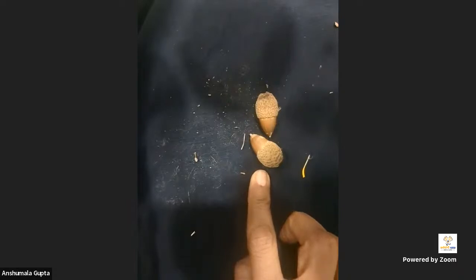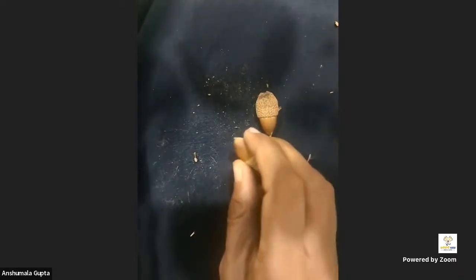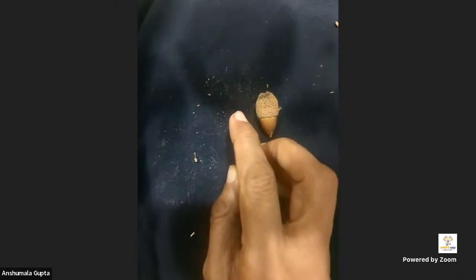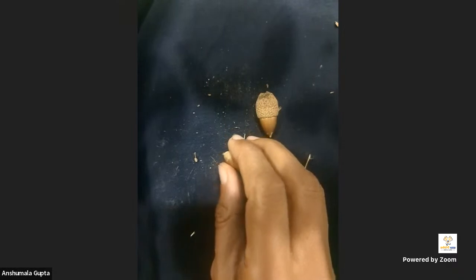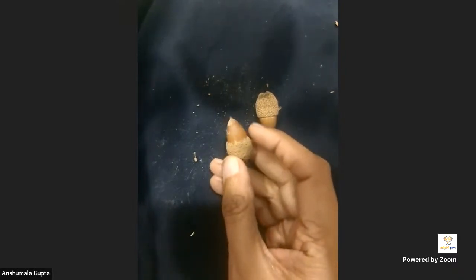Ma'am, does it disperse through water? No water, no wind. It has a very unique method. Birds. Not even birds, actually squirrels and all, small mammals. You must have seen in those British movies or even that Ice Age, right? Western movies show animals collecting these nuts. So the dispersal is very interesting.